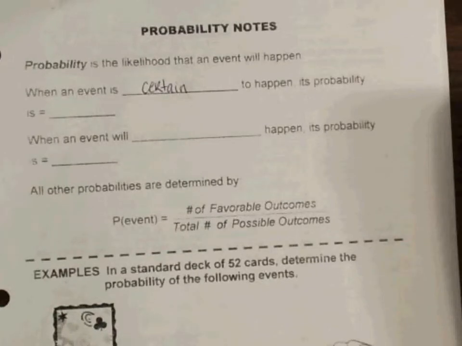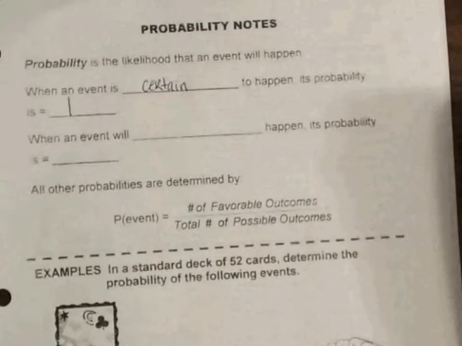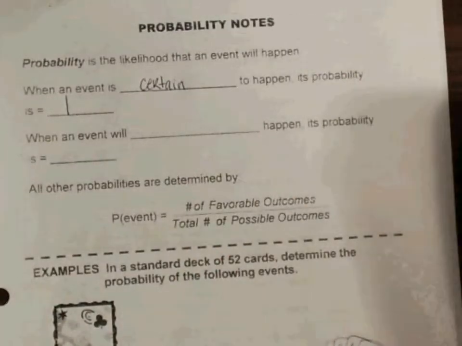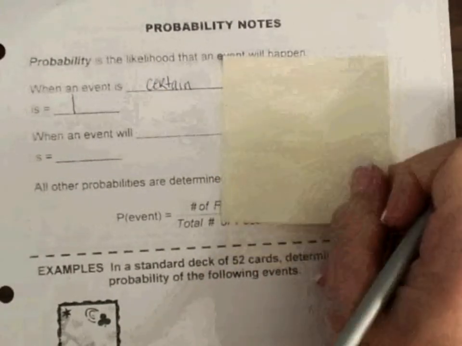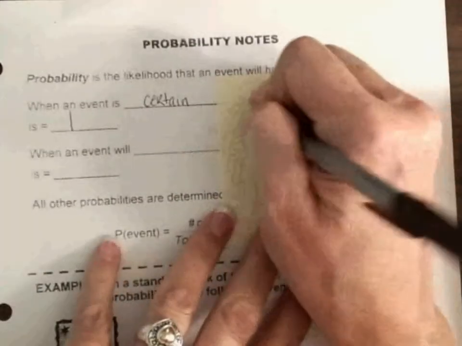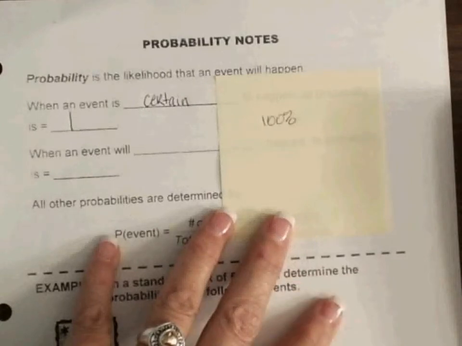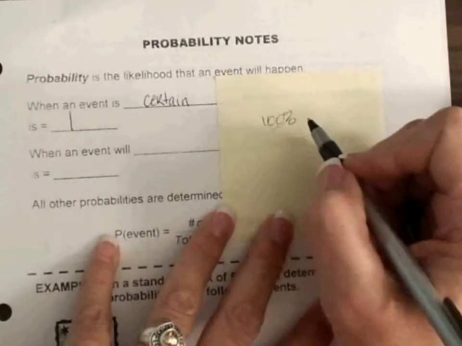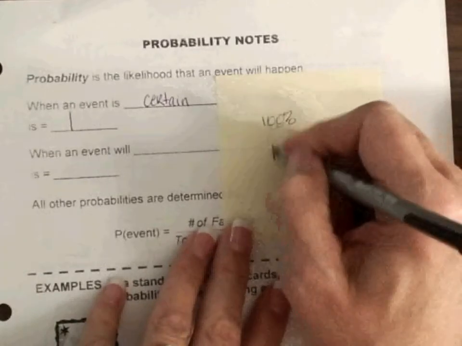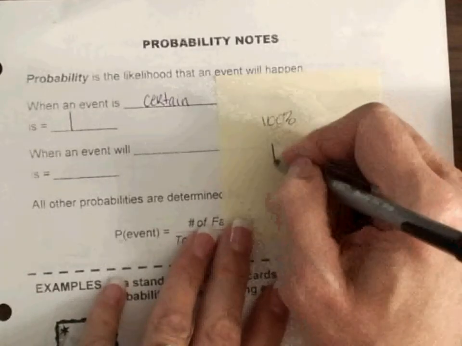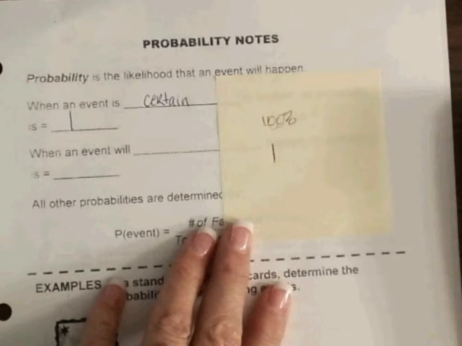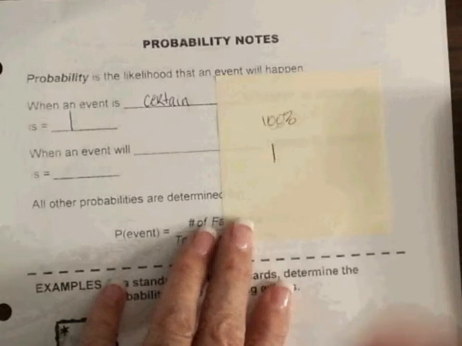Let's think of an event. The sun rises in the east. It's going to rise in the east. We know for sure it's going to rise in the east. So the probability is 1. We can also think of this as percentages. If it's 100% chance that the sun's going to rise in the east, if we take a percentage, we make it a whole number, we move our decimal 2 places to the left, that becomes 1. So if it's 100% certain, then we know the probability of it happening is 1.